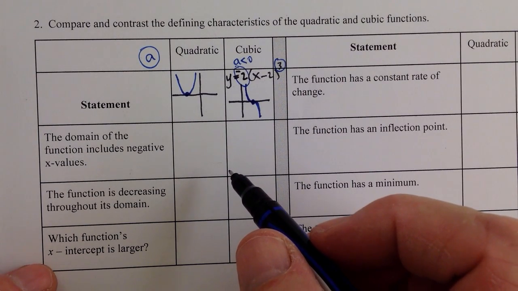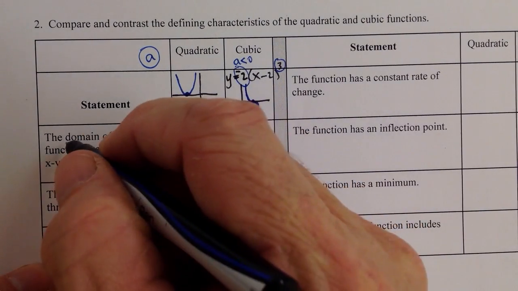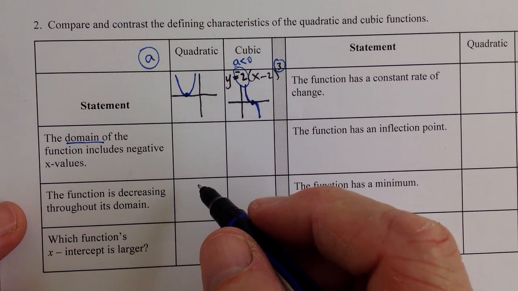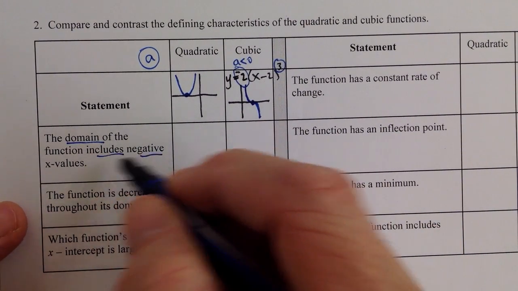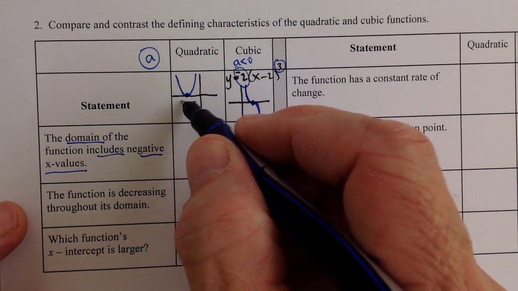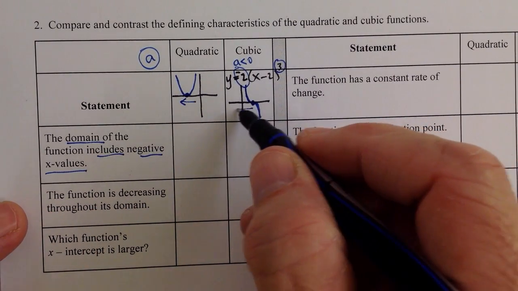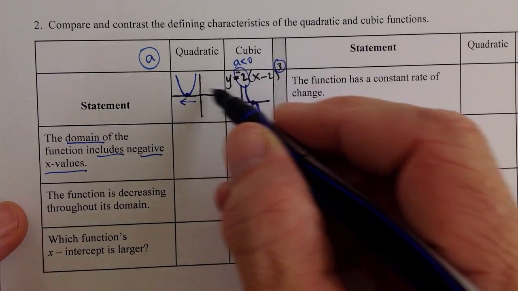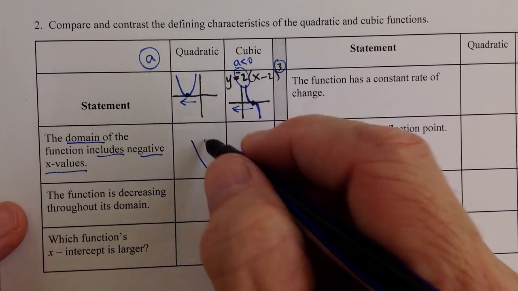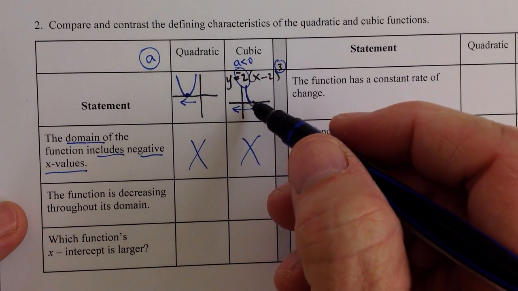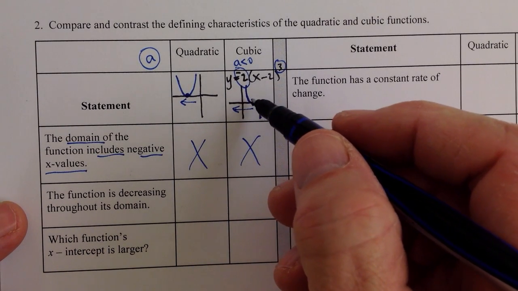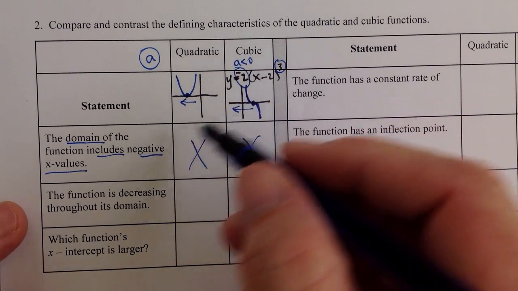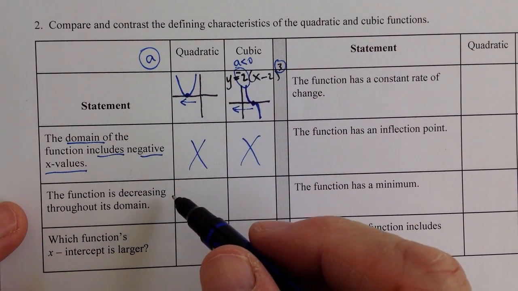The graph of the quadratic is over here to the left of the y-axis. And so in the first statement, we see that it's saying that the domain of the function includes negative x values. Well, x is negative over here. We get over here and we get to x negative. Well, the domain is all real numbers for both of these. And so both of these functions, eventually the cubic will move over to the left of the y-axis, and so it will include negative x values.